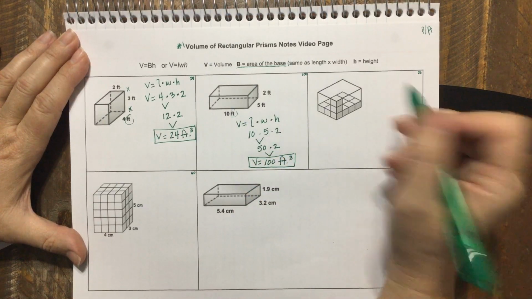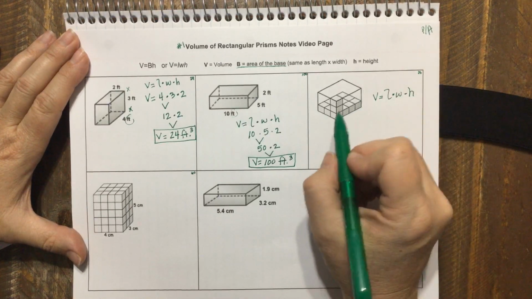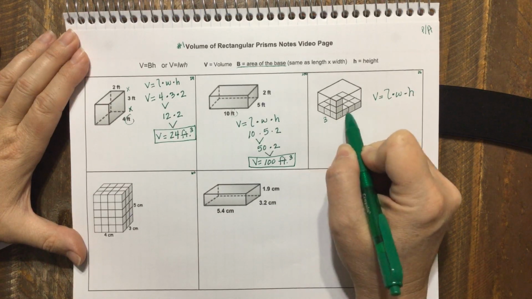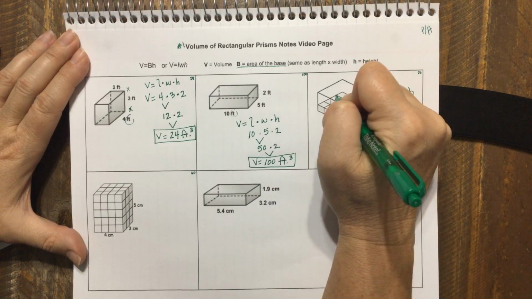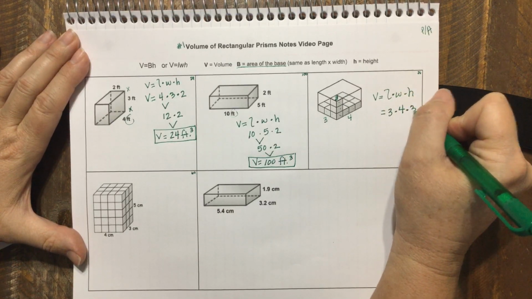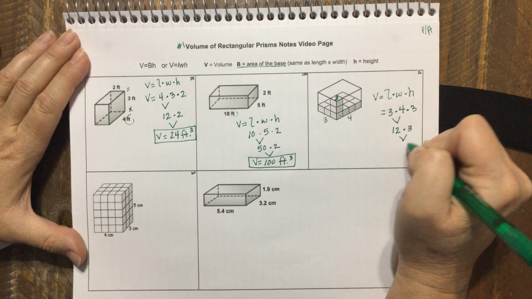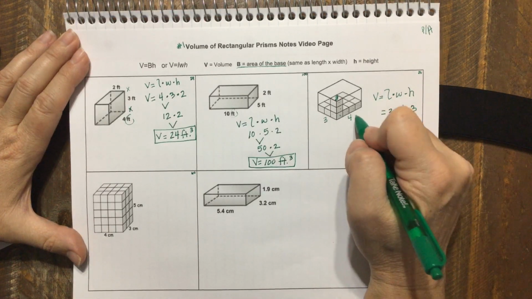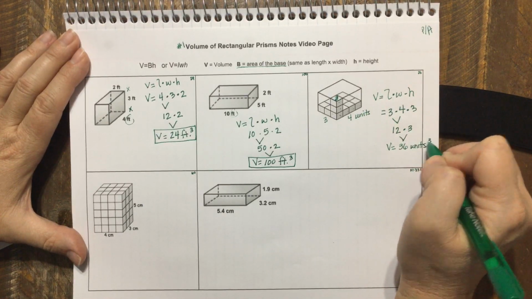Okay, next one. Again, start with your formula. Volume equals length times width times height. Let's just count these here. So this is 1, 2, 3, 1, 2, 3, 4, and the height is 1, 2, 3. So this is going to equal 3 times 4 times 3. 3 times 4 is 12. 12 times 3 is 36. So this one is 36. They don't give us units, so we just call it generically units cubed.